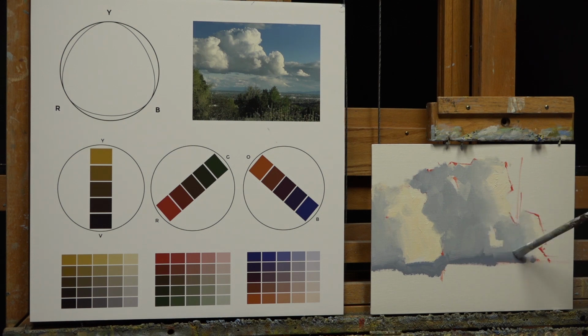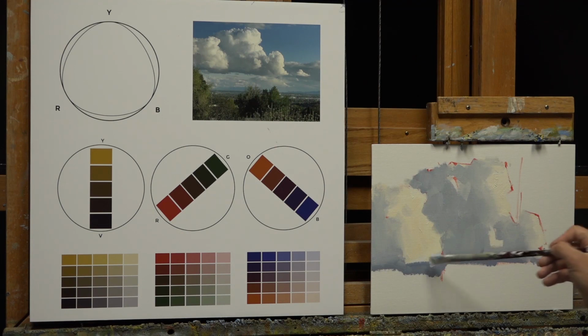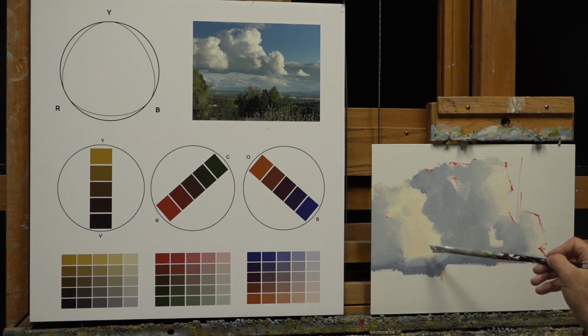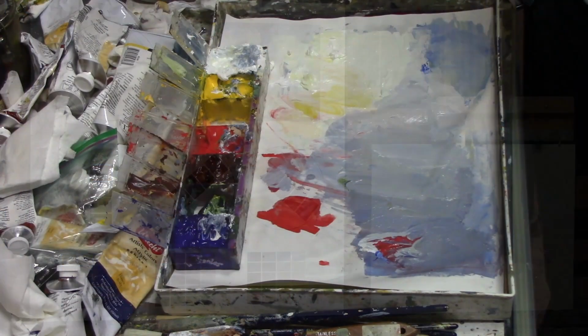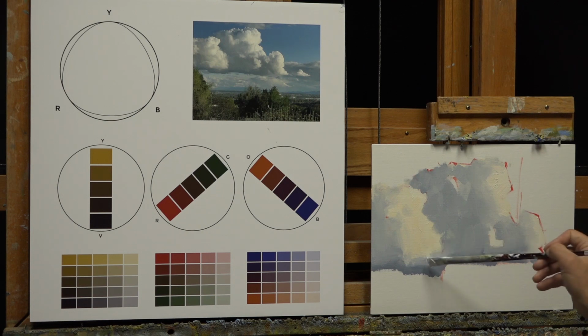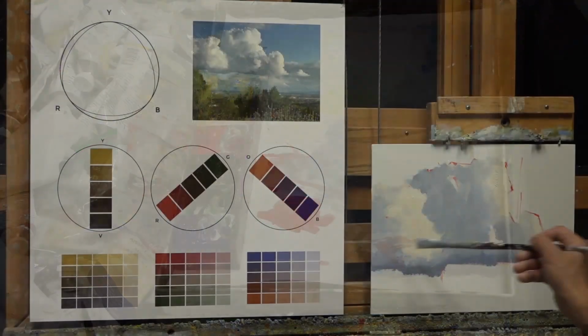It's actually fairly effortless when we have these values mixed ahead of time and understanding what it is we're trying to accomplish in terms of the form. See, I'm coming back in with a halftone. I'm not trying to blend my shadow up into the light. I come in with my halftone edge to make those transitions. And it makes it go super easy that way. Fairly effortless.